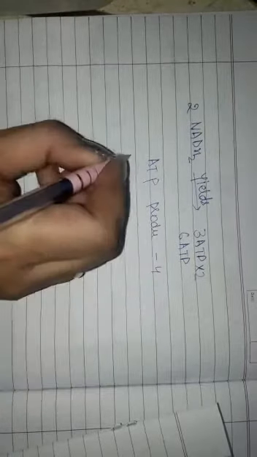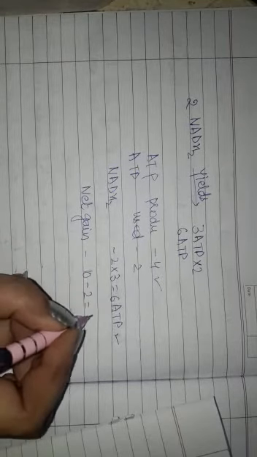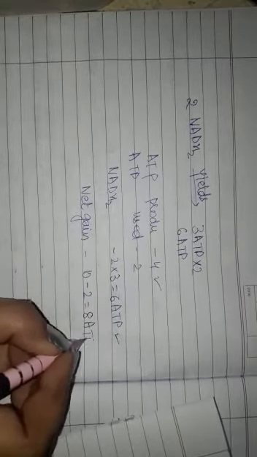4. How many ATP molecules were used? There were 2. And how many NADH2 molecules were produced? That is 2. 2 into 3, they produced 6 ATP. So what is the net gain? Total ATP produced are 4 plus 6, 10, and used are 2. So the net gain of ATP becomes 10 minus 2 is equal to 8 ATP.